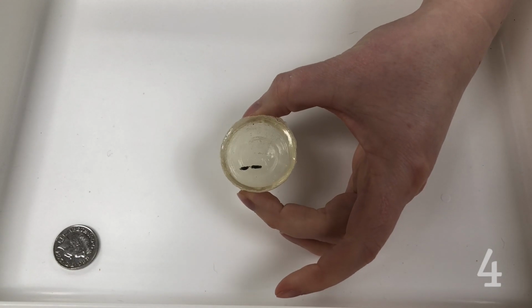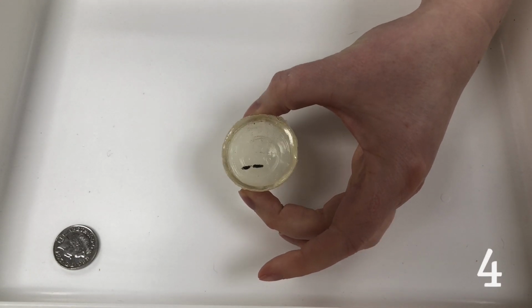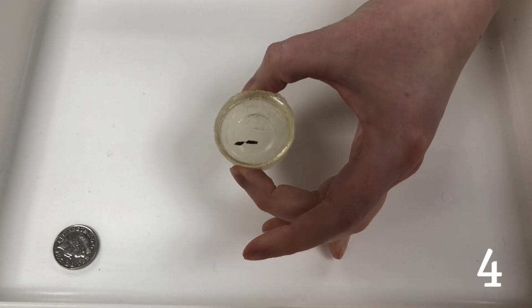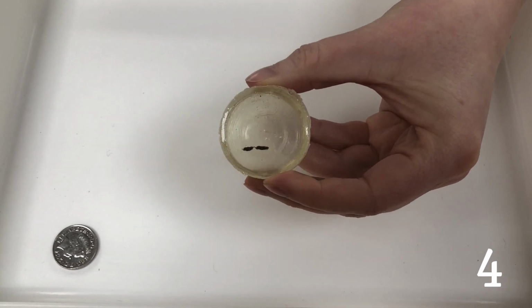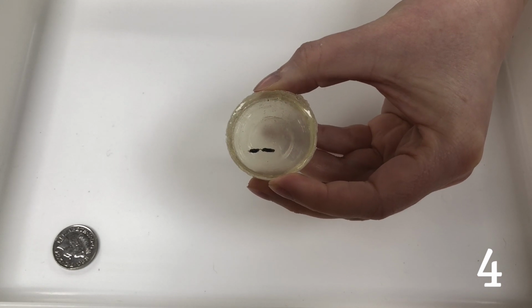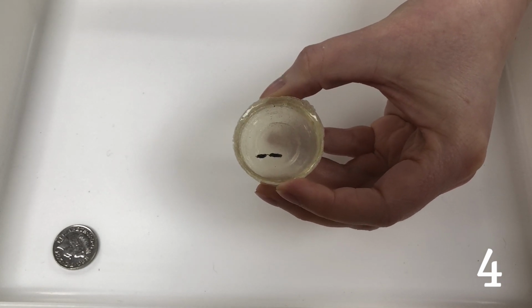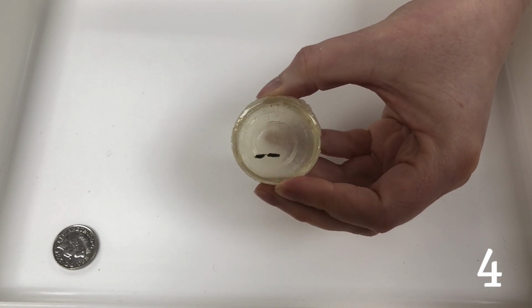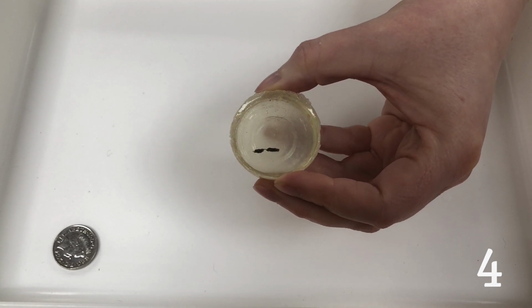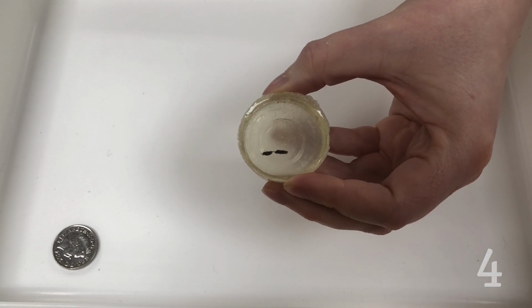And here we have sample 4. Again, a sausage-shaped dropping. It's smaller than the previous sample, and I would say it's skinnier in terms of proportions. So we've actually got 2 together in this sample here. Again, very similar colour.